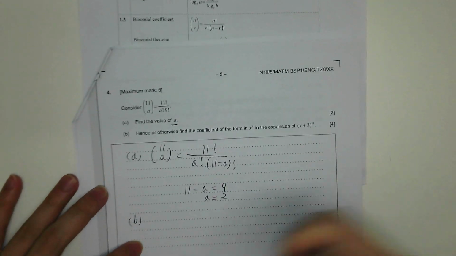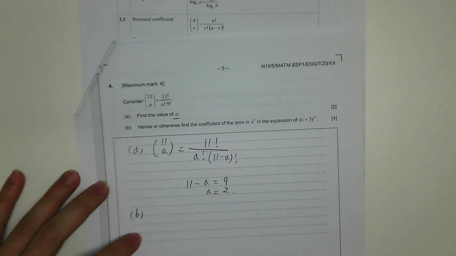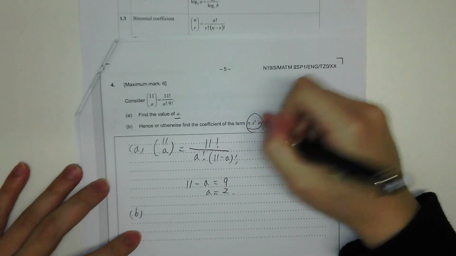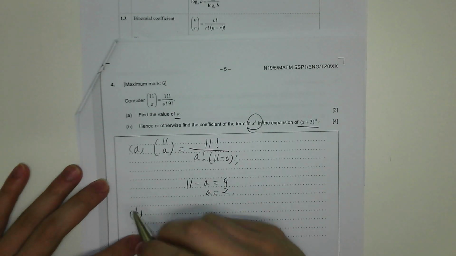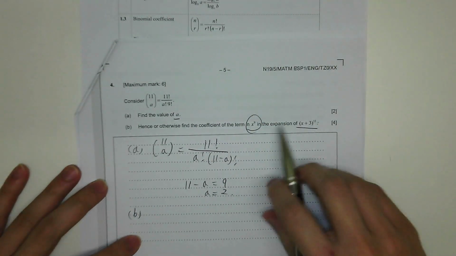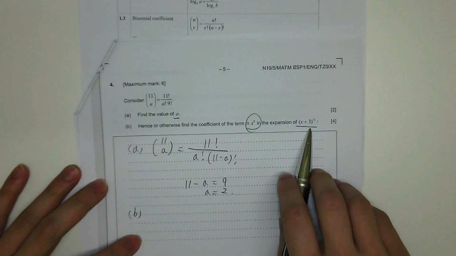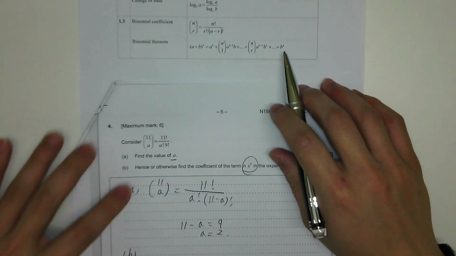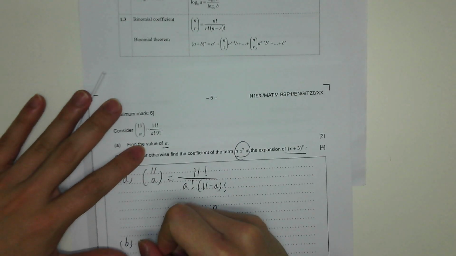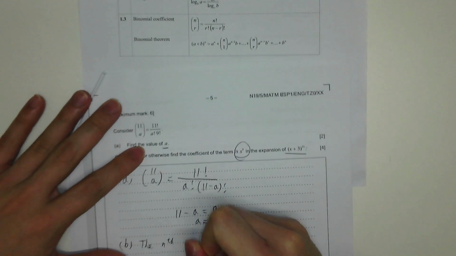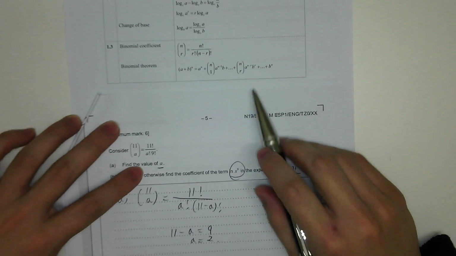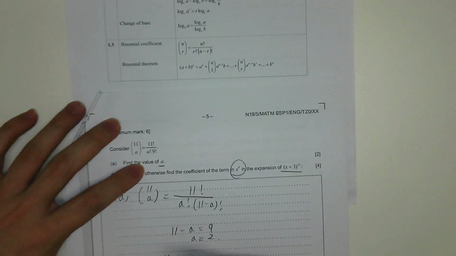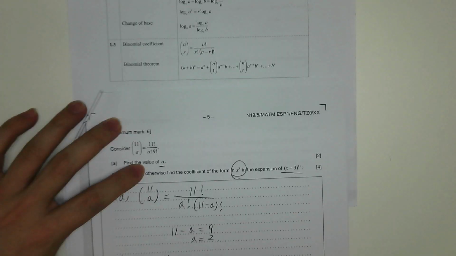So question B. Hence or otherwise, find the coefficient of the term x^9 in the expansion of (x plus 3) to the power 11. Okay. So now, because we don't know which term contains the term x to the power 9, we can find the nth term, which is what we call T(r+1), and you can just copy this thing here. Okay, C(n, r), a to the power n minus r, and then b to the power r.